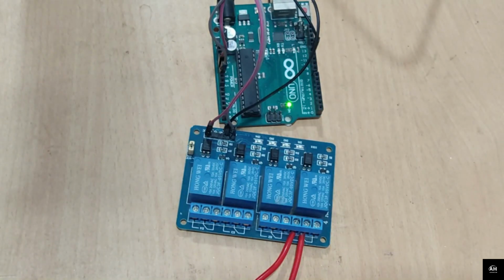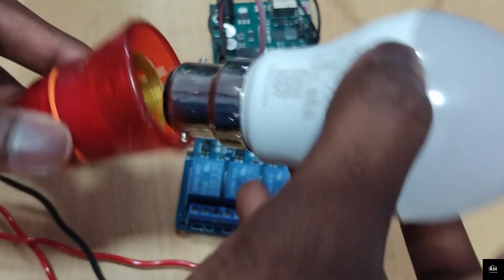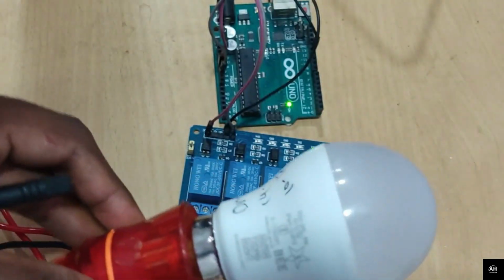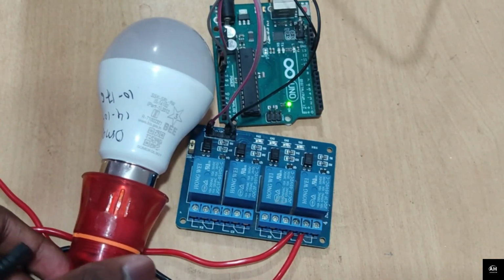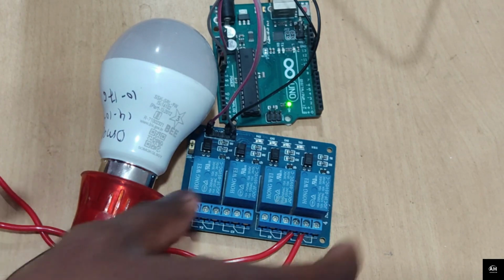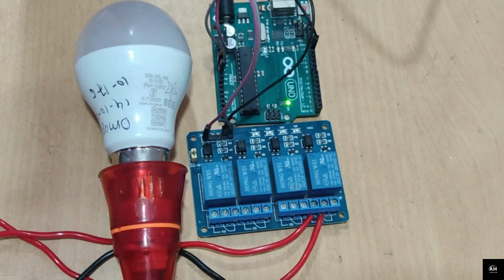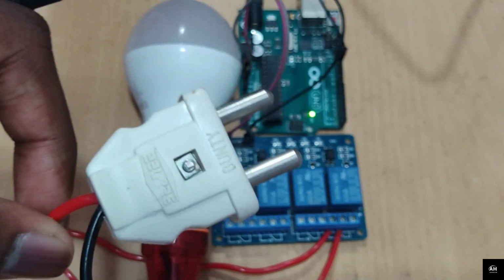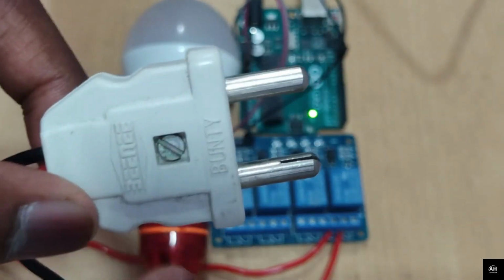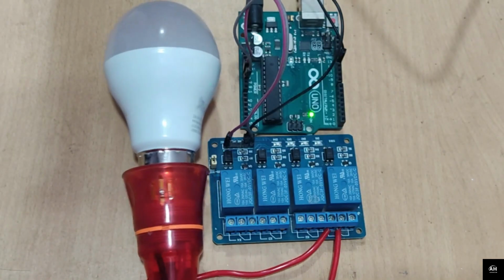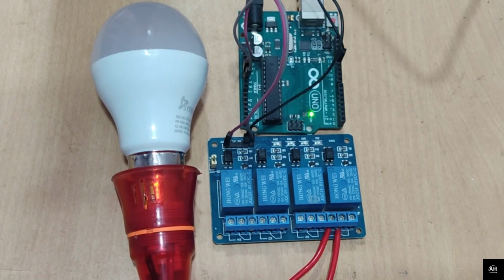Once we are done with the connection, we will plug the bulb in the bulb holder, and we will keep it in here, so you will be able to see if it is able to turn on the bulb or not. I will set the things here, and we are left with this power plug. We will be powering it with the help of our mains board. I will plug it in, and I will turn off the switch of the mains board where I am connecting it.